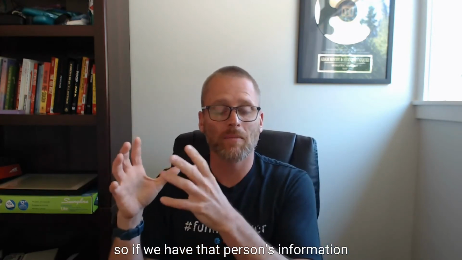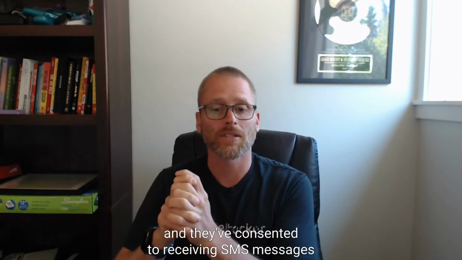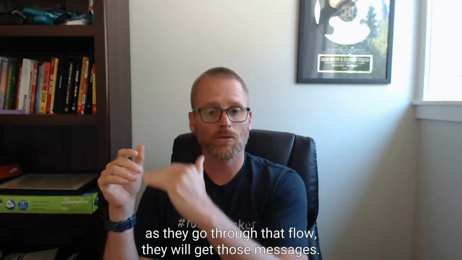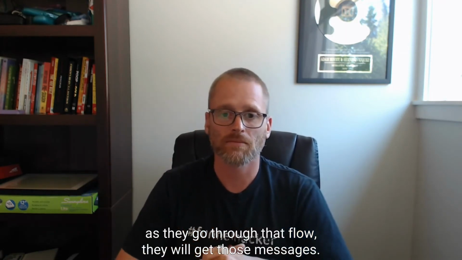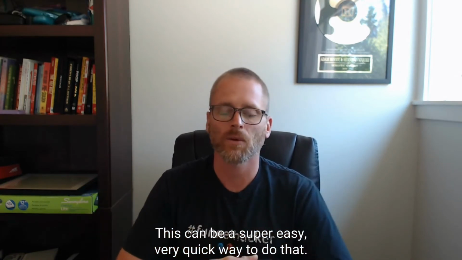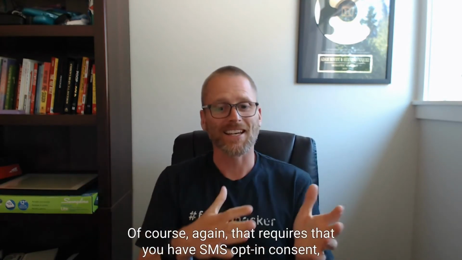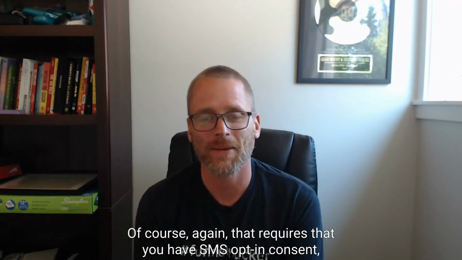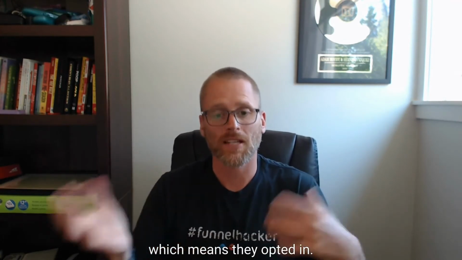So if we have that person's information and they've consented to receiving SMS messages, as they go through that flow, they will get those messages. And this can be a super easy, very quick way to do that. Of course, again, that requires that you have SMS opt-in consent, which means they opted in.